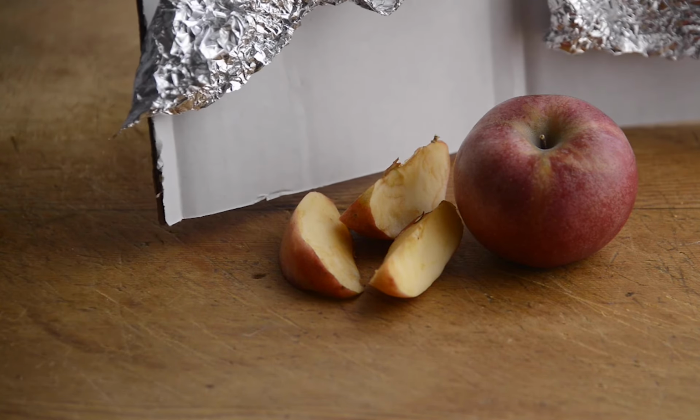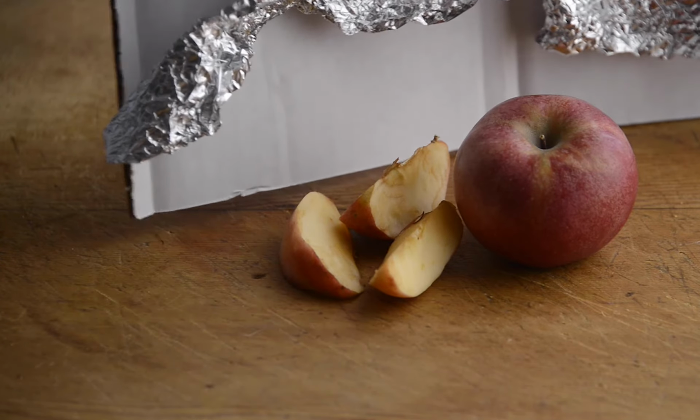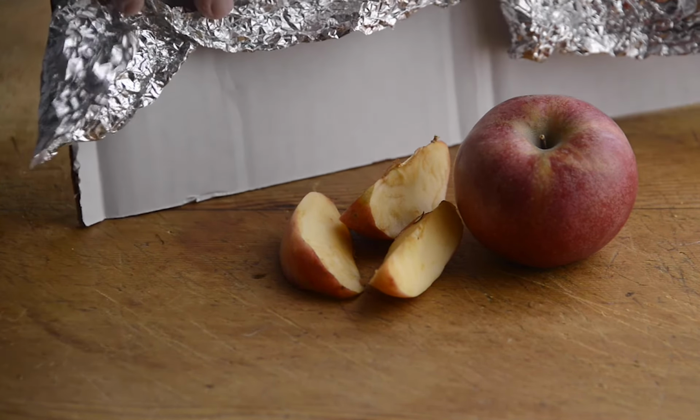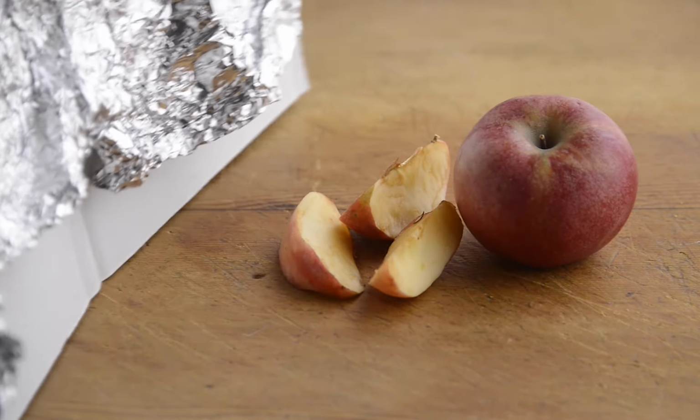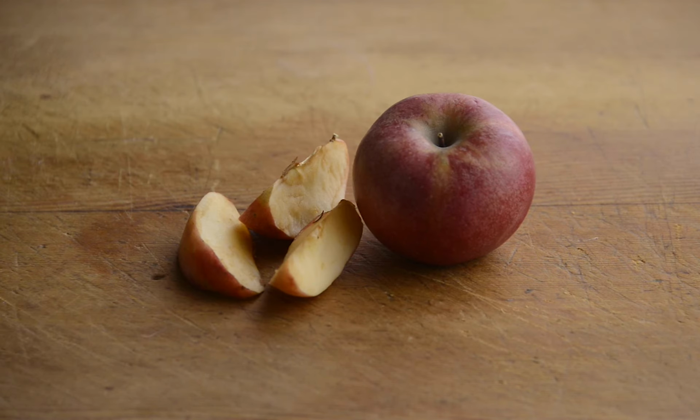As you can see, my light is coming in from this direction, so I want to aim my reflector where the aluminum foil is so that I'm getting most of the light in here, and this looks to be about the best position. Next, let's put in our silverware.